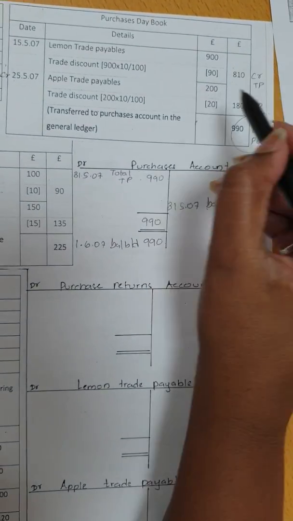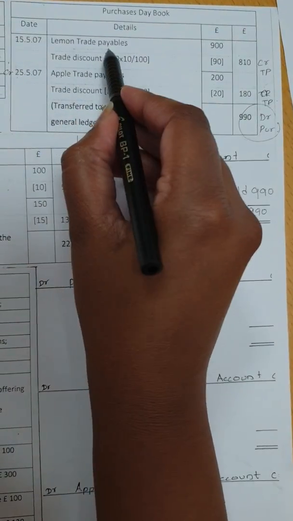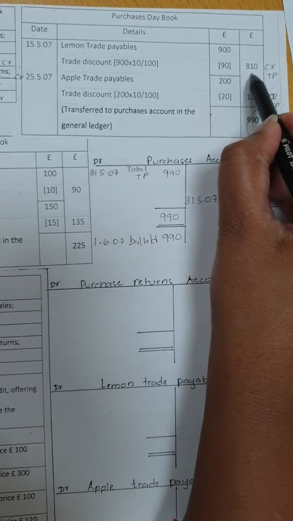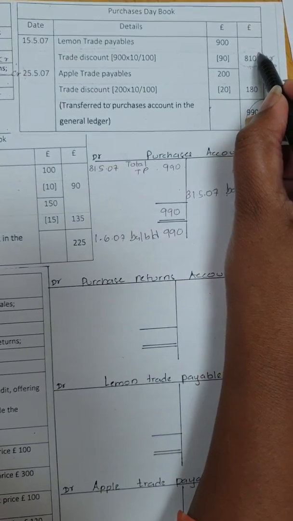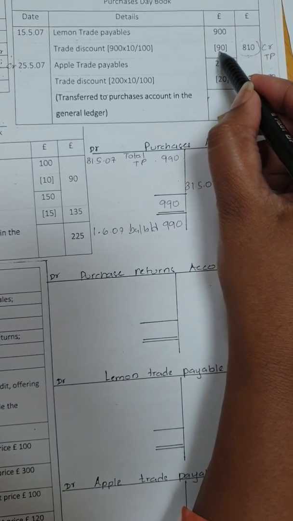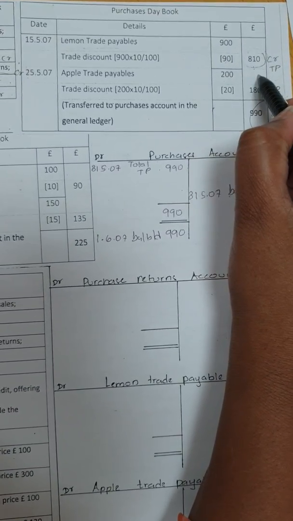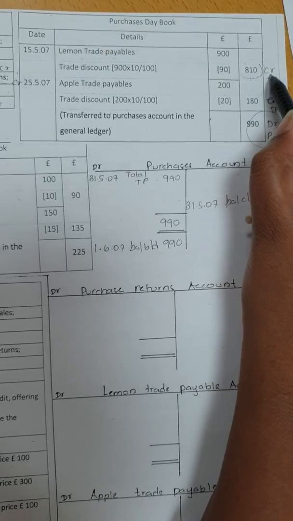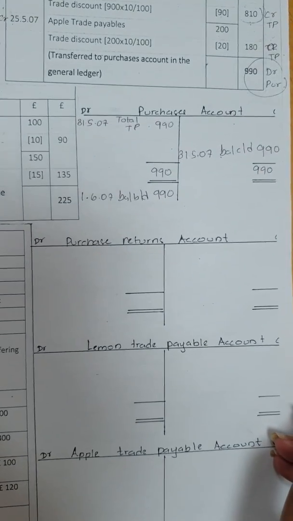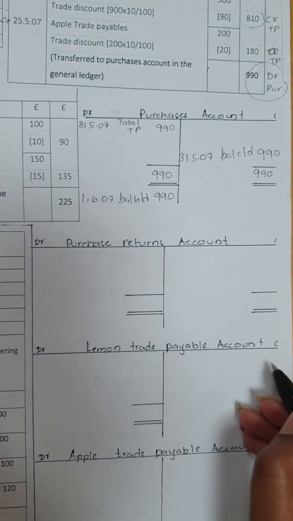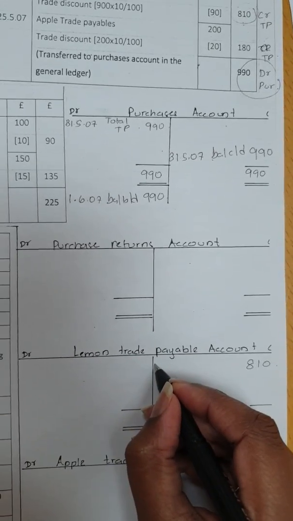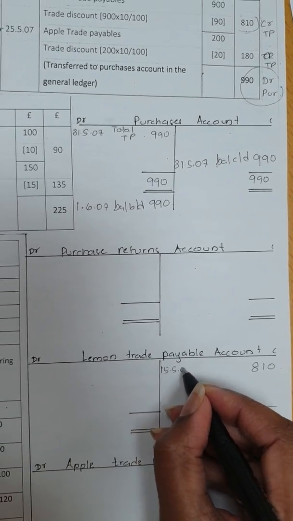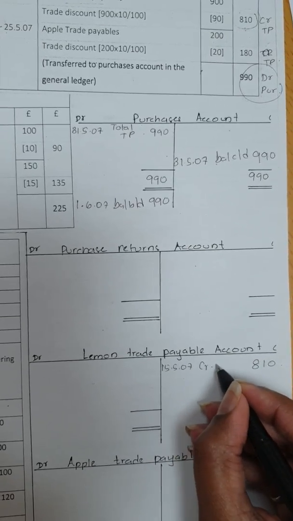Now let's transfer the individual figures. Lemon trade payable 810. Always remember to take the net value, that is after the deduction of trade discount. So for lemon trade payable 810 and it should be entered on the credit side. So go to lemon trade payable account on the credit side and you enter 810 as at 15507 credit purchases.